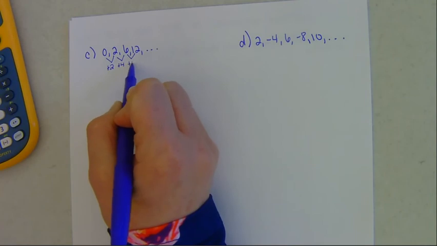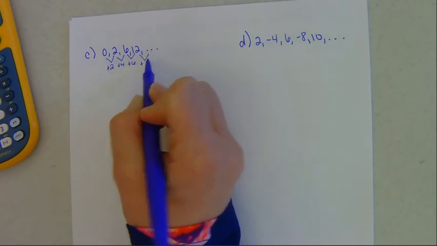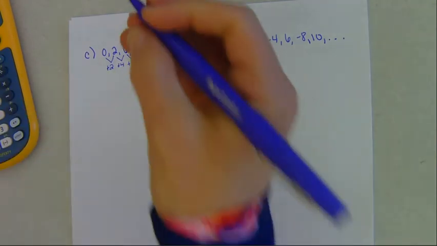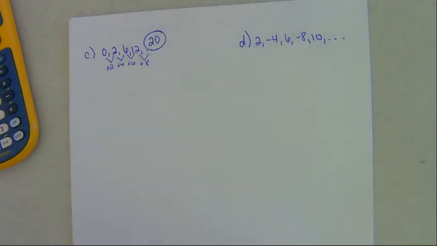You're seeing that we've got this pattern. We've got that plus 2, plus 4, plus 6, plus 8. So in our mind, that next term is 20. We've got to be thinking that there's something happening with the squares.